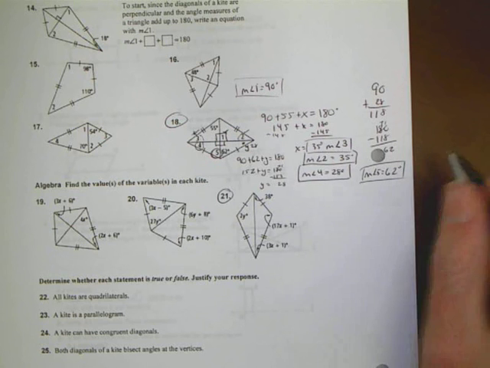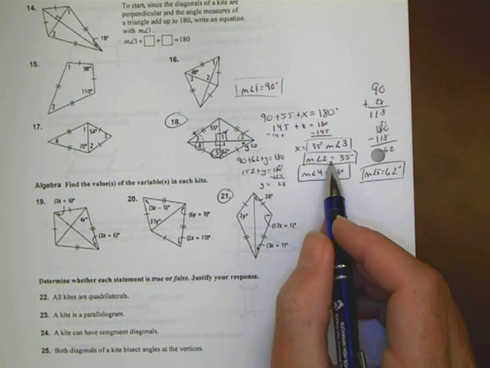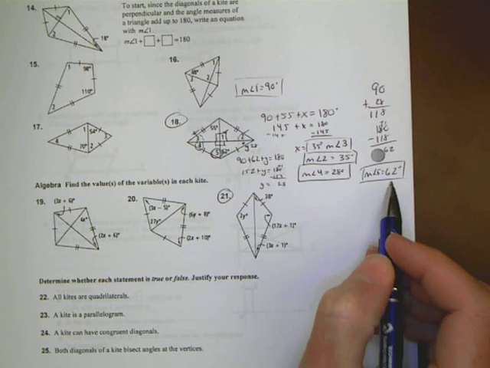Alright, so we solve for angle 1, we solve for angle 2, angle 3, angle 4, and angle 5. Alright, hope we did that right. It looks pretty right to me, but let's move on to the next one.